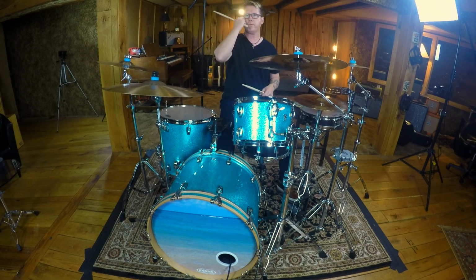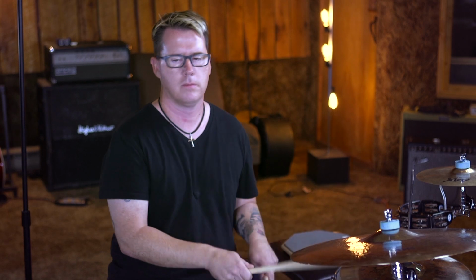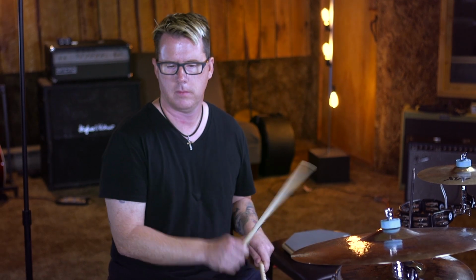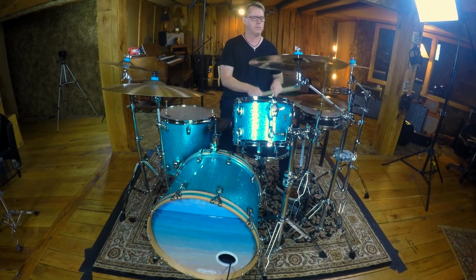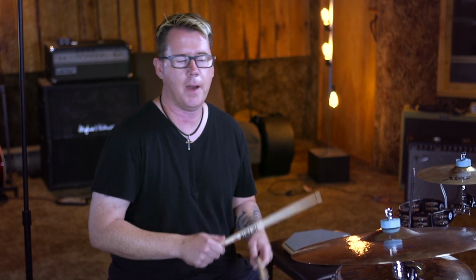So here's the groove, same groove, but now more emphasis on 2 and 4. 1, 2, 3, 4. So you see, my body has more of a 1, 2, 3, 4, 1, 2, 3, 4. I don't have to do a lot, but I'm trying to basically dance on the drum set is what I'm doing.